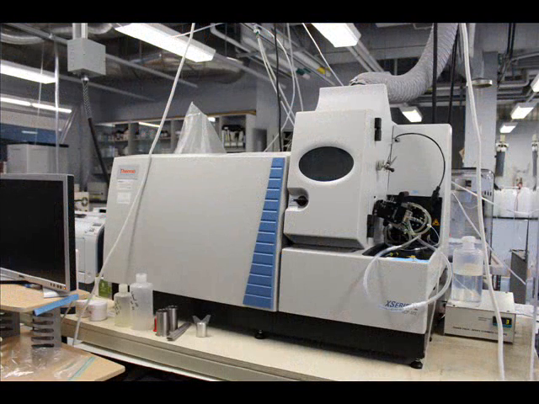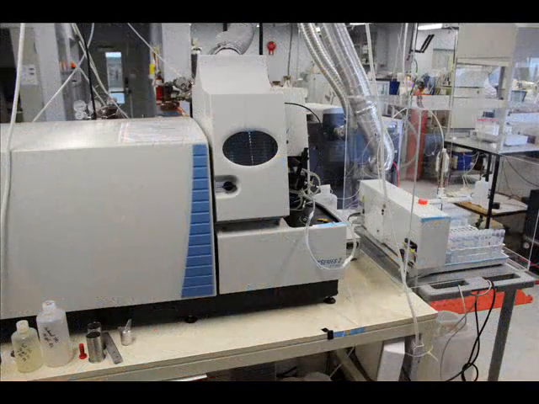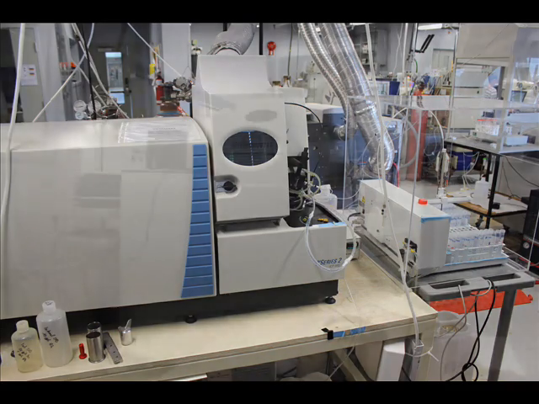The X-Series 2 is a quadrupole ICP mass spec with collision cell technology. Using the collision cell to remove interferences from the mass spectrum, this instrument is very well suited for the detection of transition metals in all environmental media, including water, sediments, soil, and biologic material.